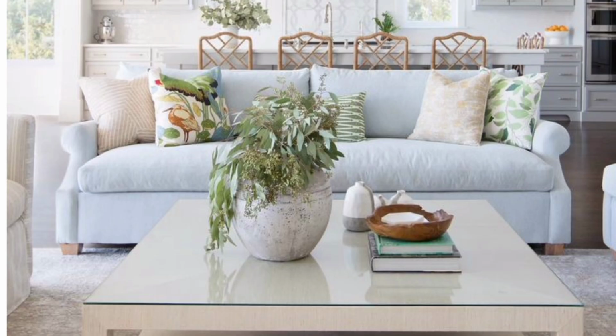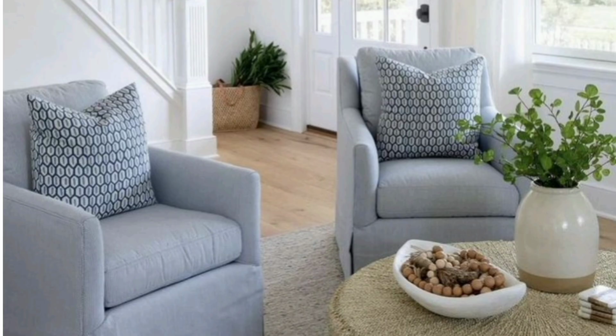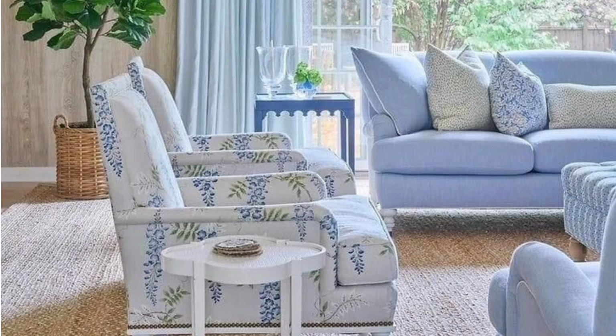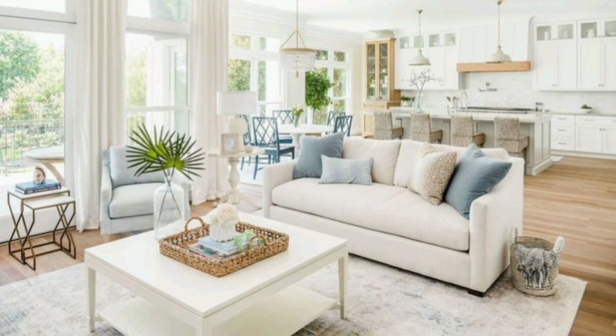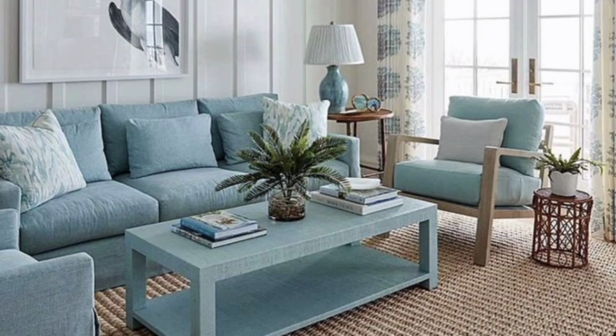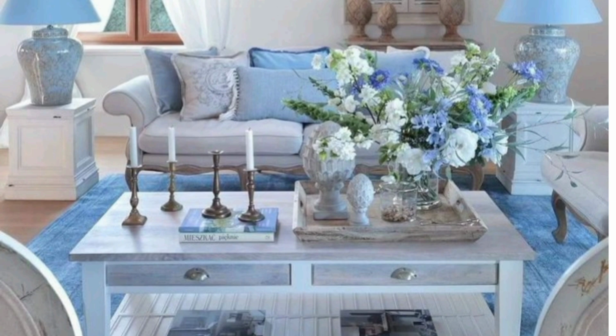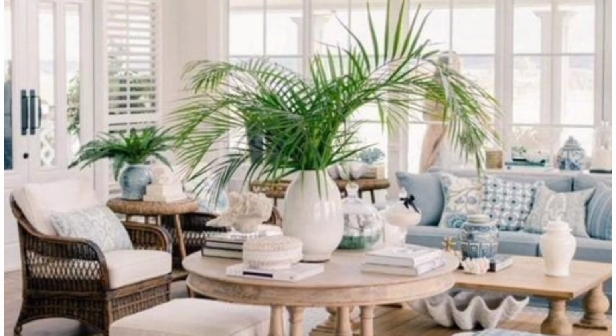And you can see different amazing colors like soft blue, sandy naturals, and crisp whites. Textures such as weathered wood, woven patterns, and breezy linens can also play a key role in enhancing the beauty of your living room.